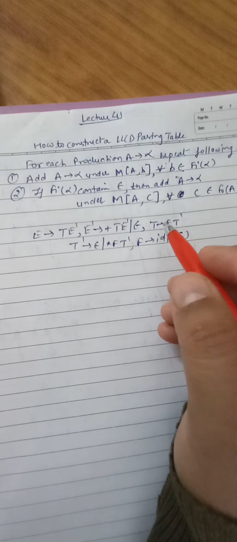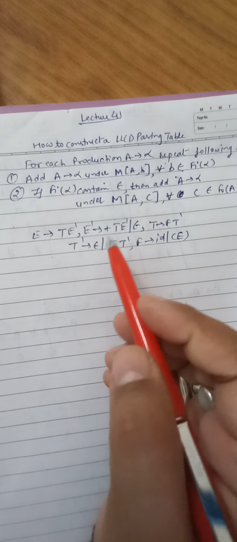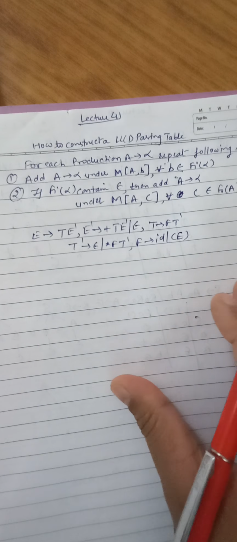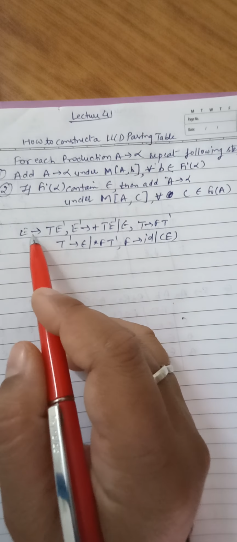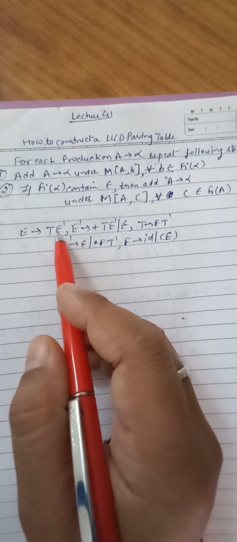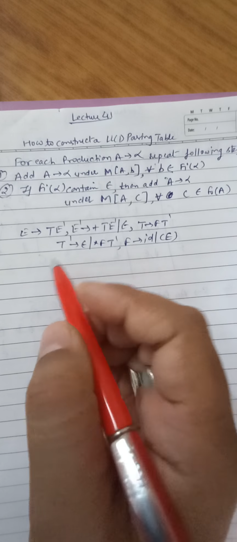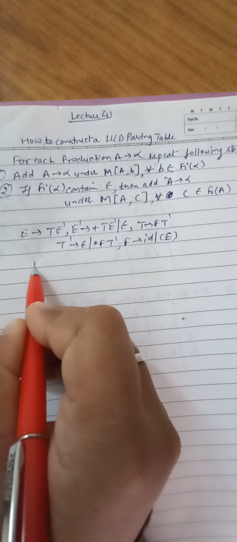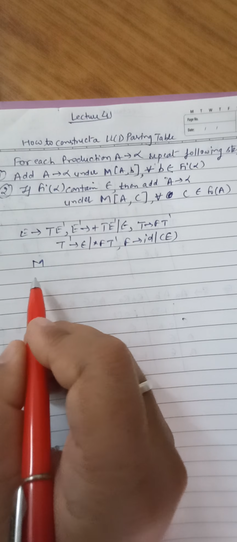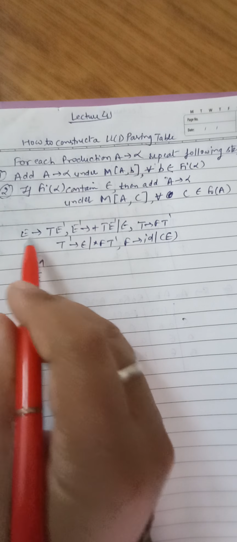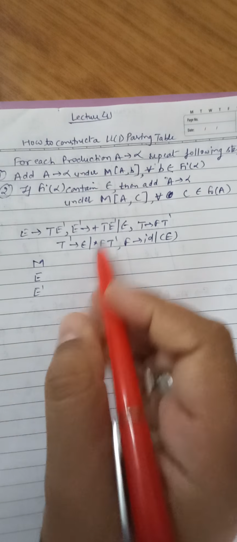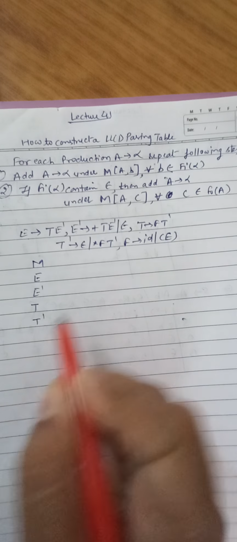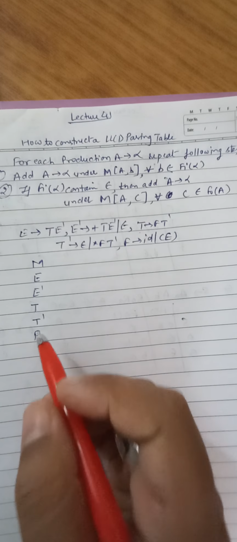So, according to how many variables there are, we are going to make the table. How many variables are there? 1, 2, 3. I'll just make a table so that you are able to understand. This is the table named M. These are the variables E, E dash, T, T dash, and F.